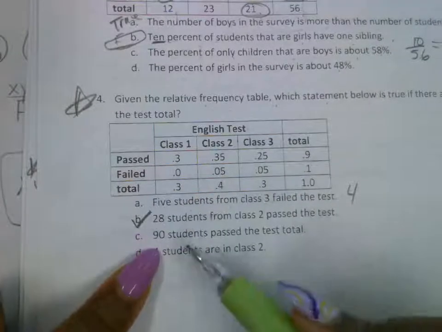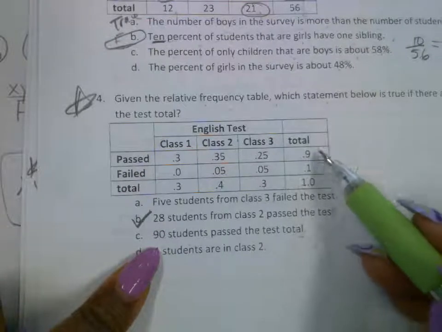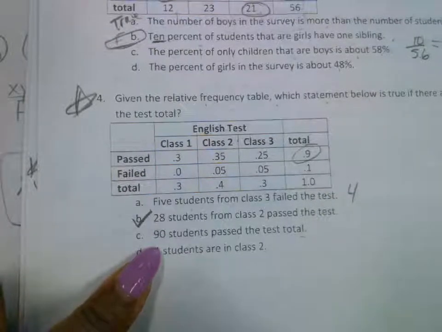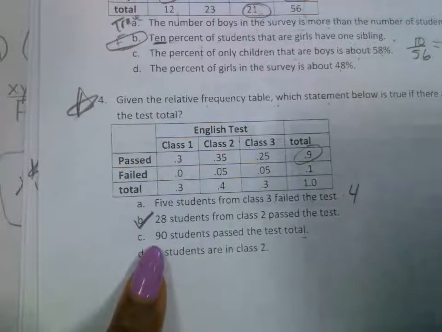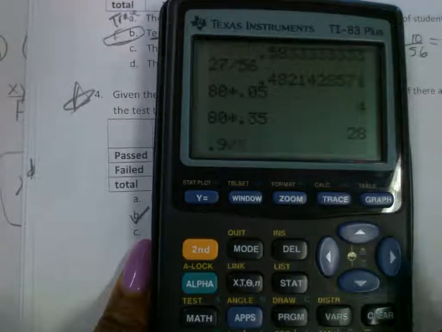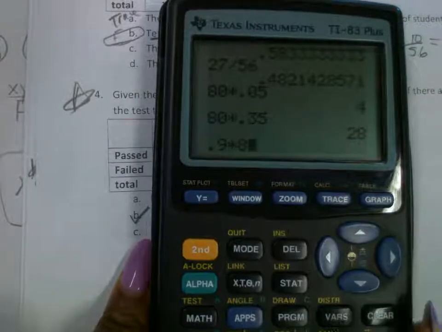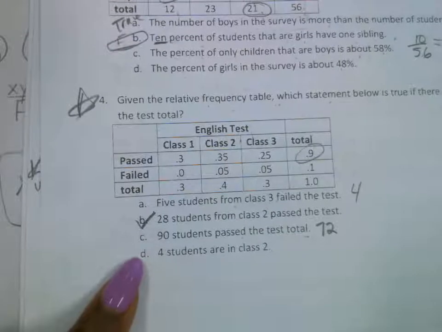90 students passed the total test. So we got total test over here. Pass is 0.9. It says 90 students. That's 90%. So 0.90 times 80. This is actually 72 students that passed. 72 students. So far B is the one that's right.